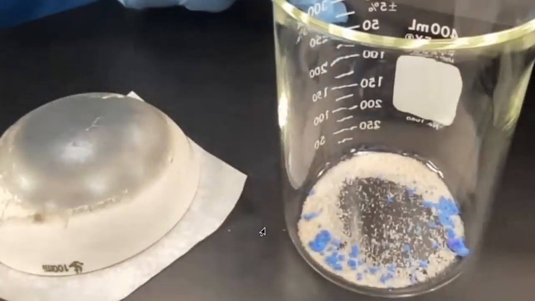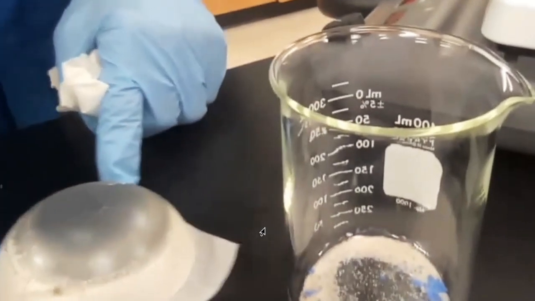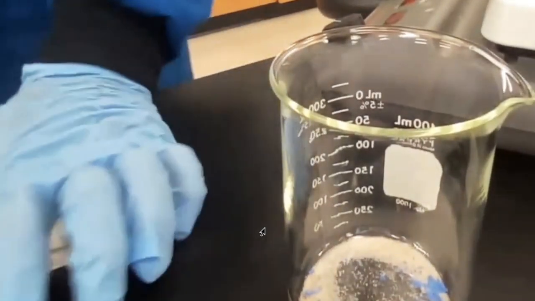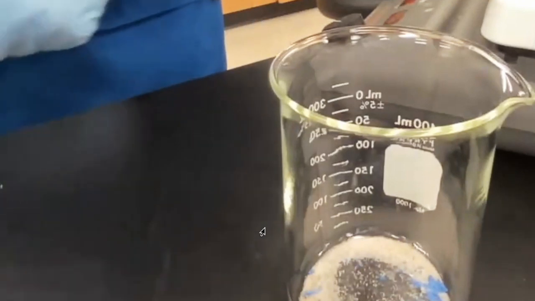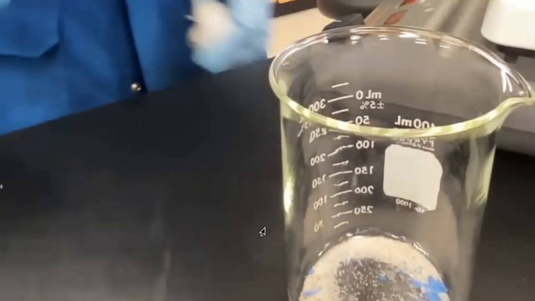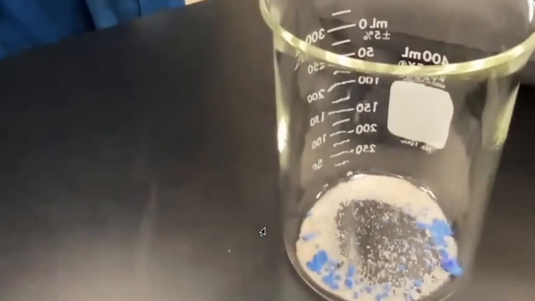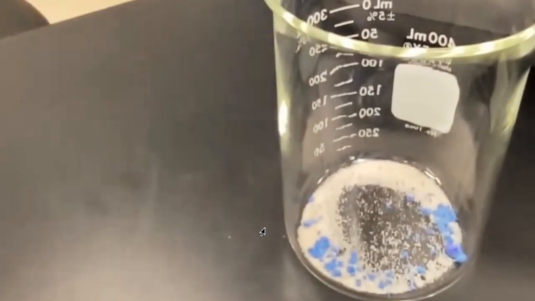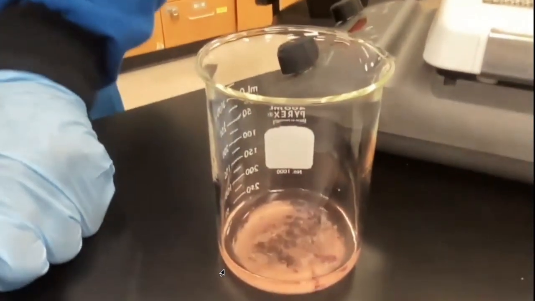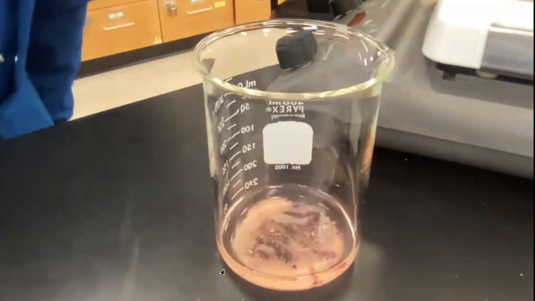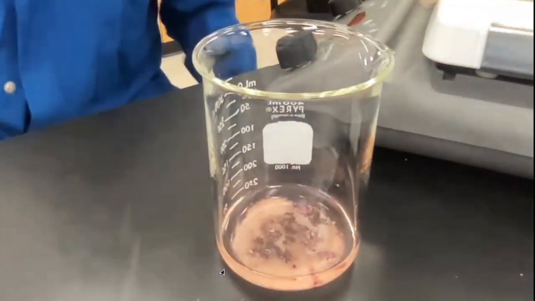What we're going to do next is I'm going to put water in here, and you're going to see that one of the substances is going to dissolve in water, the other one will not. Okay, so again, that's the second. So here it is. You want a minimum amount of water. And the reason why you want a minimum amount of water is because the more water you put in, the longer it'll take to evaporate.